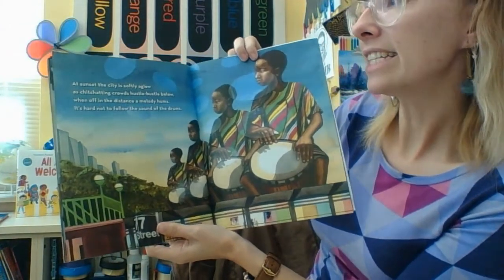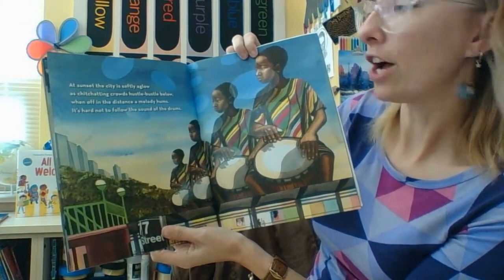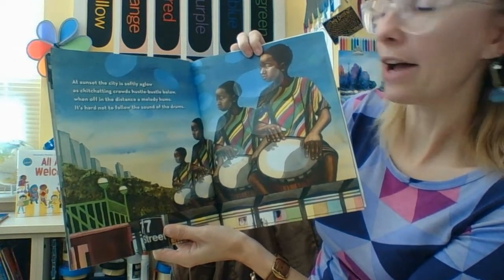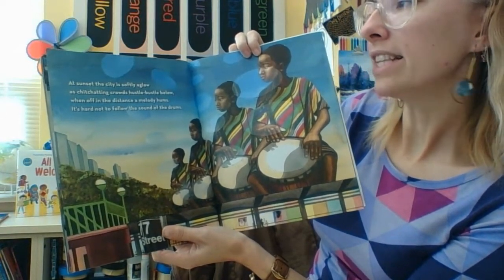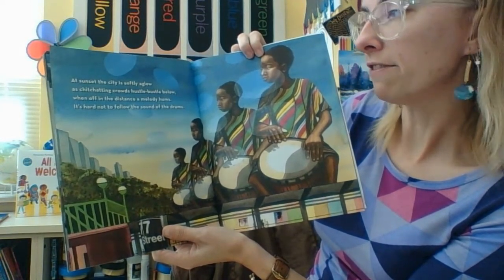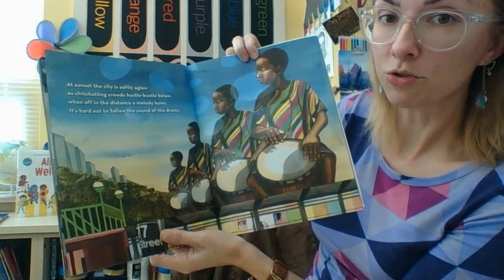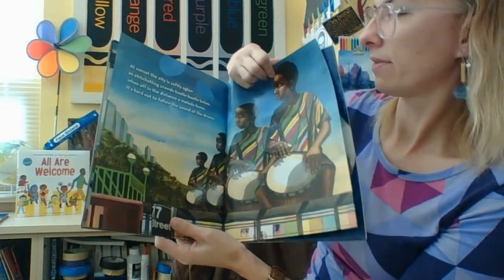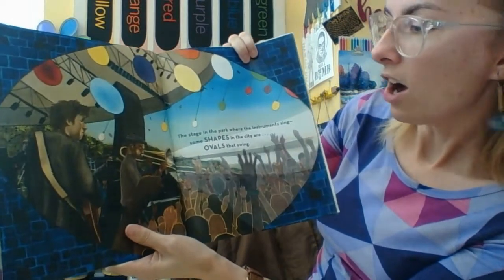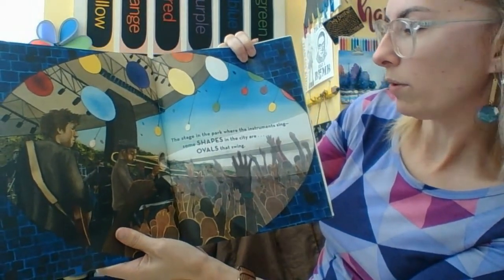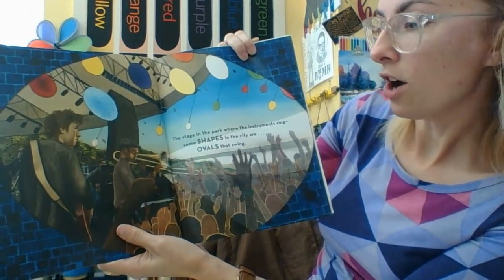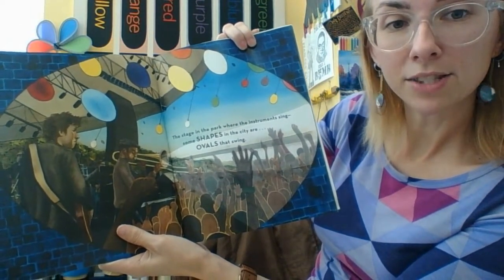At sunset, the city is softly aglow as chit-chatting crowds hustle-bustle below. When off in the distance a melody hums, it's hard not to follow the sound of the drums. The stage in the park where the instruments sing, some shapes in the city are ovals that swing.